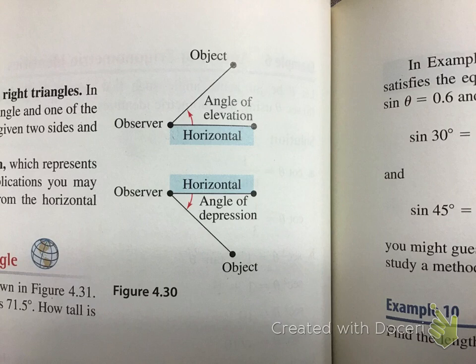So they are just reminding you of something from geometry. If you have someone looking up maybe at a bird in the sky, the angle from the person to the bird, it's always from the horizontal. You always start at the horizontal. The horizontal that connects to this line is the horizontal that goes up. That's the angle of elevation.